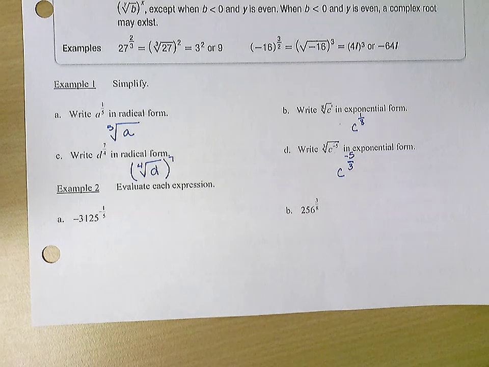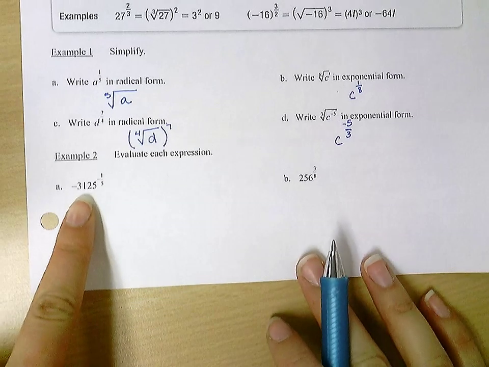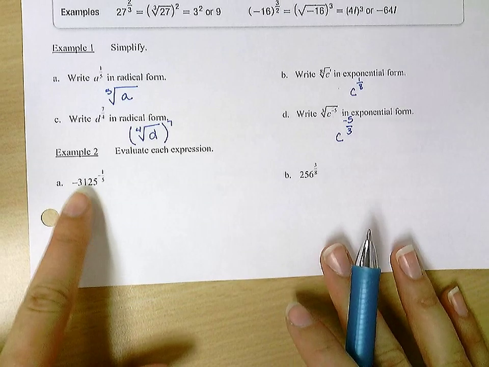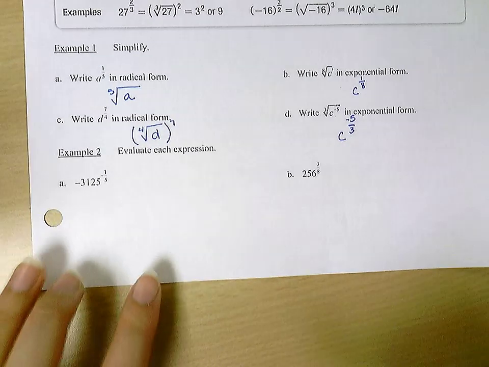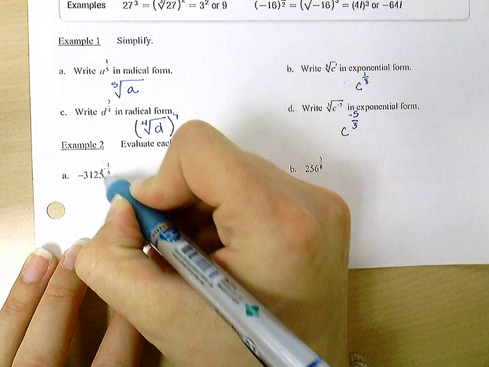All right. Then in example 2, we want to evaluate the expression. All right, so we have letter A. We have a -3,125 raised to the -1/5 power. So I'm going to rewrite this because I have this -1/5 power.